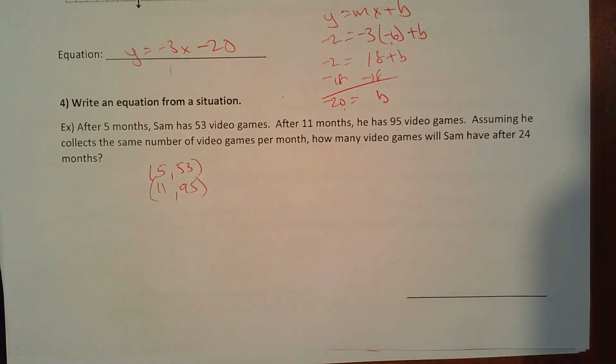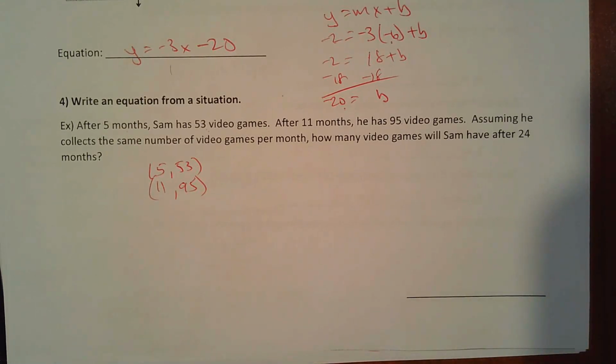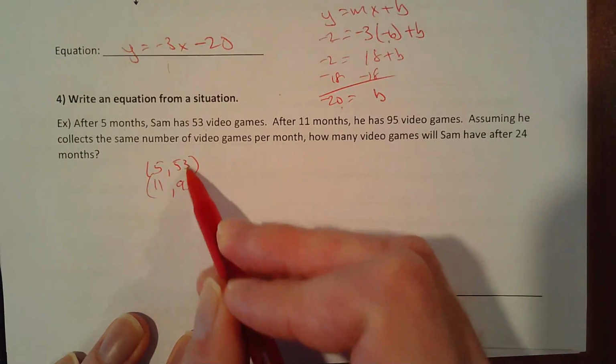So Sam's collecting a lot of video games here. Assuming he collects the same number of video games per month, how many video games will he have after 24 months? So we know after 11 months how many he has. We don't know what 24 would give us. So same thing as the front side. Step 1, find the slope. So look at the y's. Here are my y values.